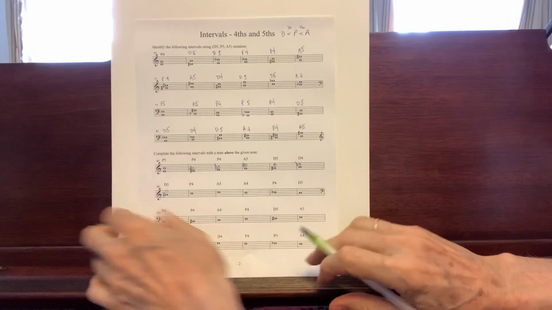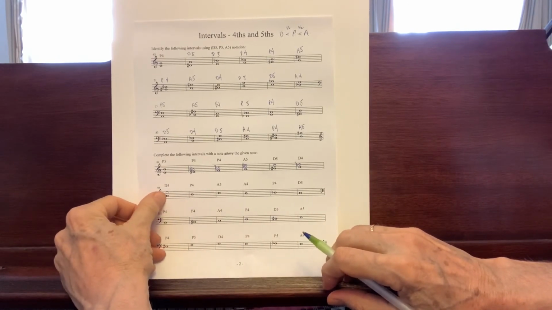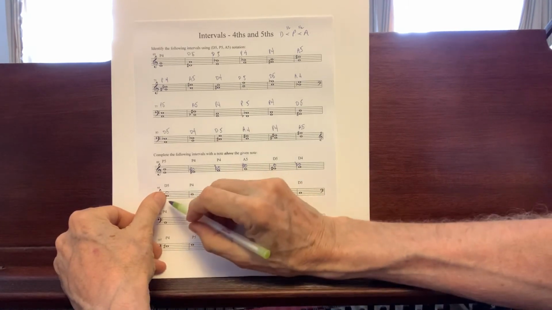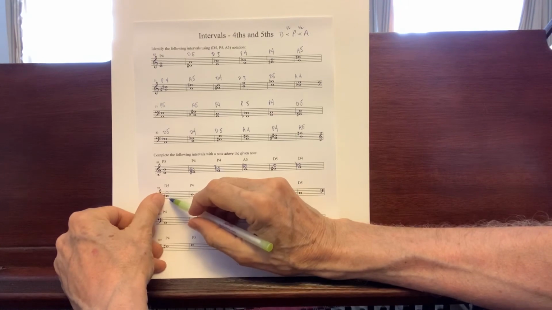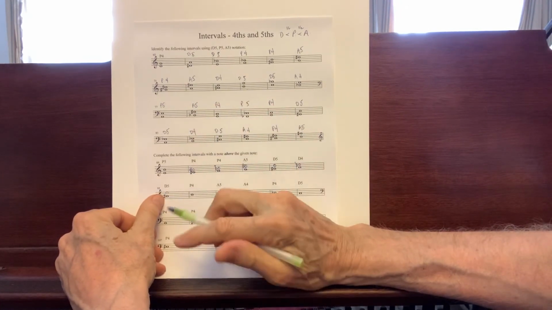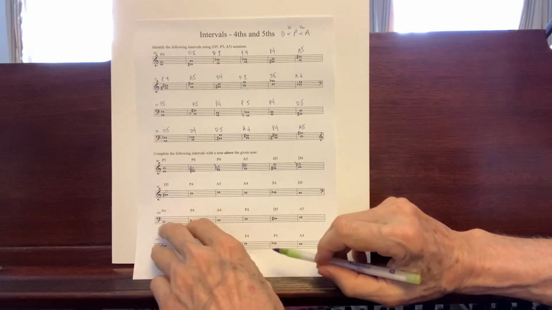And we don't know anything about A sharp. It's unusable. But I do know that A to E is a perfect fifth. Therefore, if I raise the bottom note a half step, I'm condensing the interval, making it a half step smaller. Therefore, it is a diminished fifth. So A sharp to E is our answer.